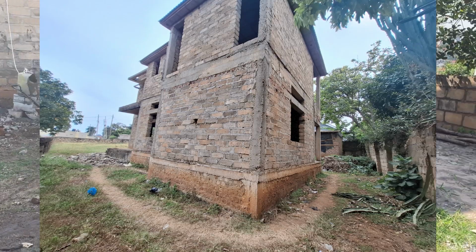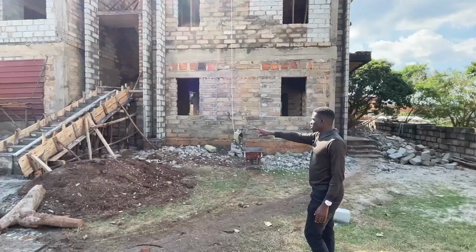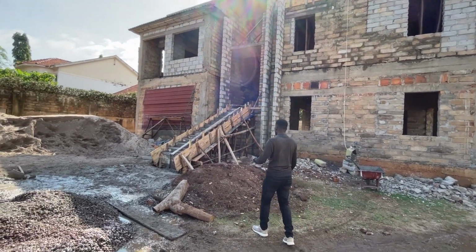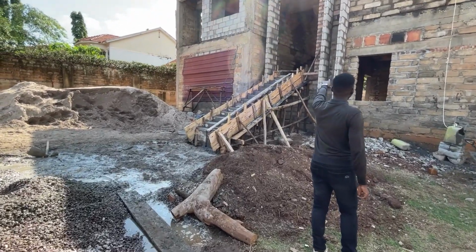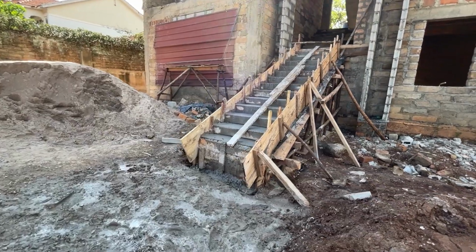As you can see, this is the face of the building, and these are the provisional staircases that we have added, for someone to easily access the other units.